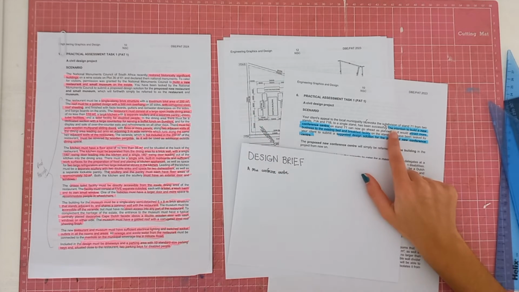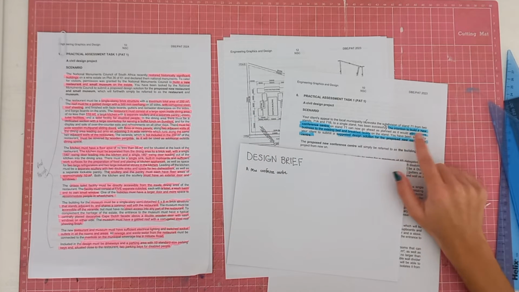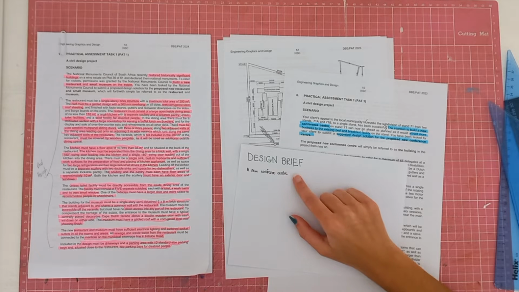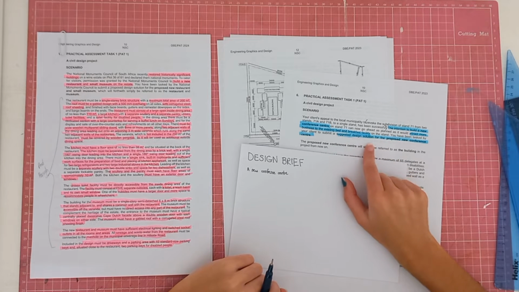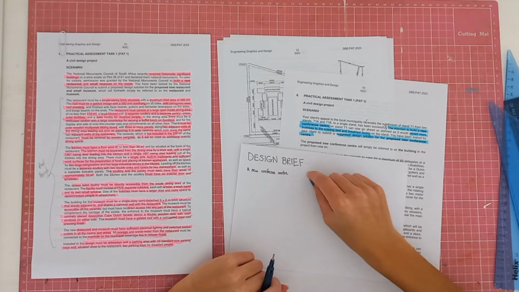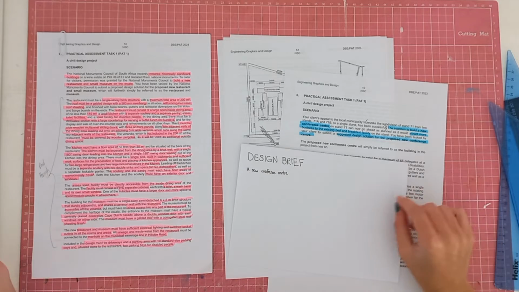The intention to build a new conference center has been approved, as it would attract more business to the existing bed and breakfast facility, and so on. I would be designing a proposed new conference center.